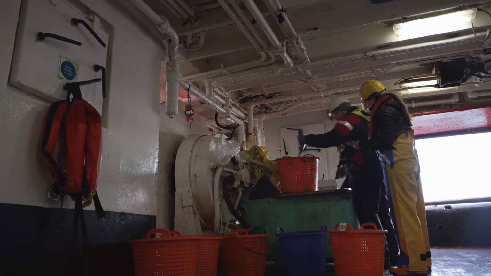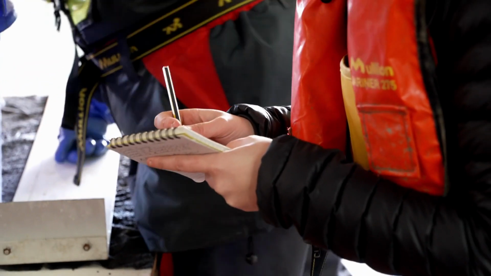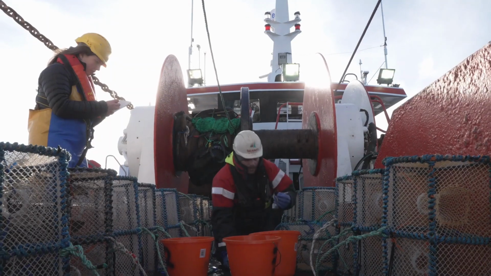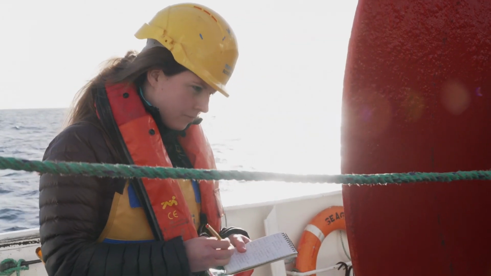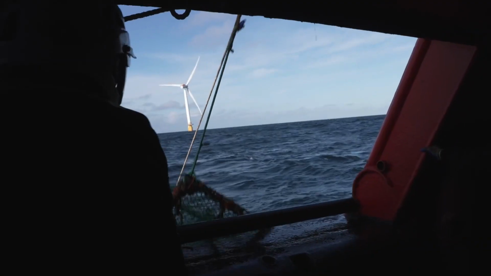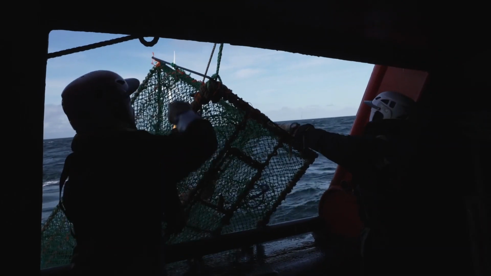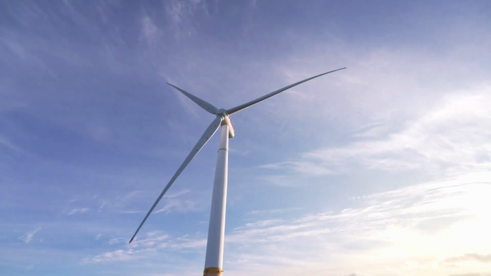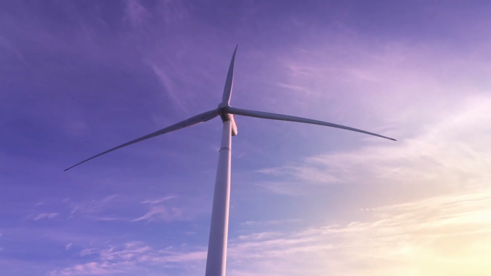We have also collected biodiversity data inside and outside the wind farm to further our environmental knowledge of the wind farm and the surrounding areas. This trial proves that under the right conditions and with the right information, it is possible to safely deploy and recover these types of fishing gear within a floating offshore wind farm. And we're hoping to expand the trials to also include other fishing methods in the future. These trials have given us valuable knowledge that we will be using in our projects all over the world.